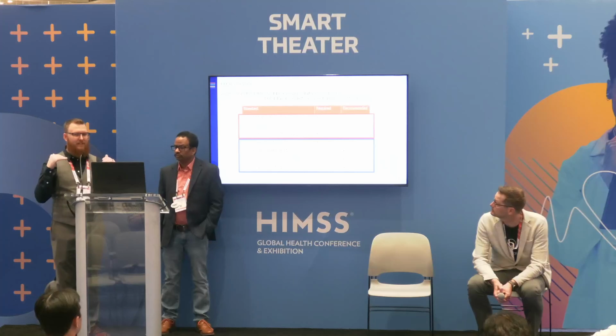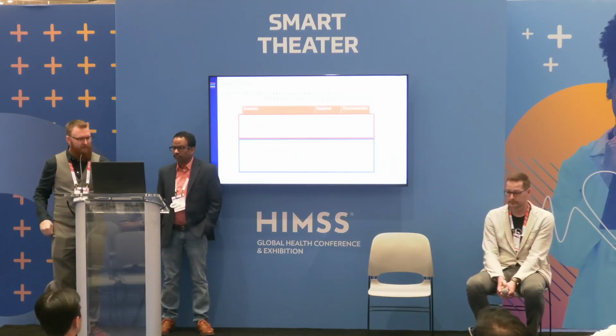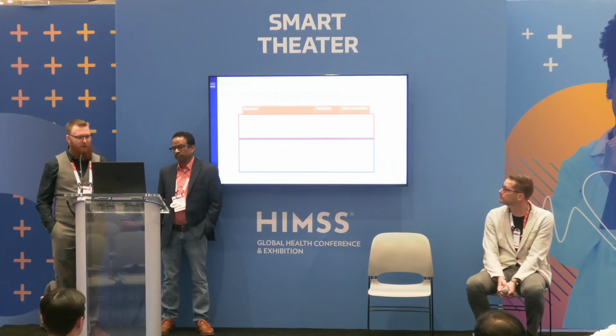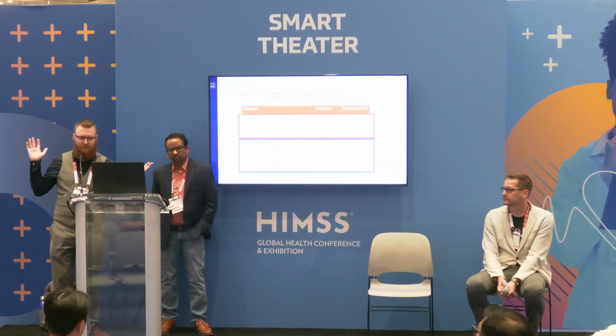Now we're going to take a look at the actual requirements that CMS has, specifically looking at the payer-to-payer API. I've grouped these things into two boxes here, and you can see in the red box, these are really oriented on encoding your data. That's something we've been talking about all throughout this conference.